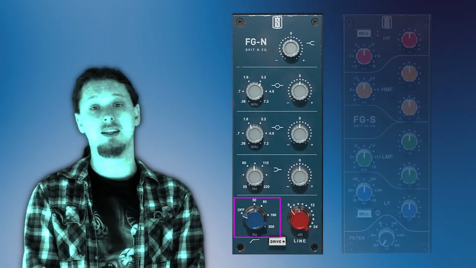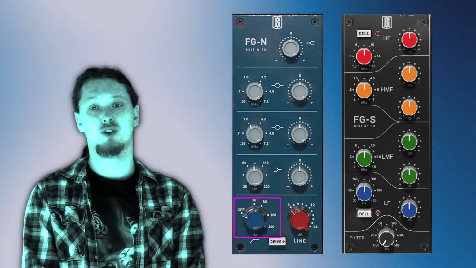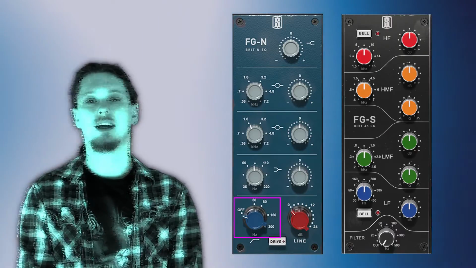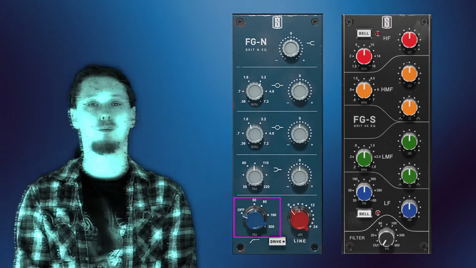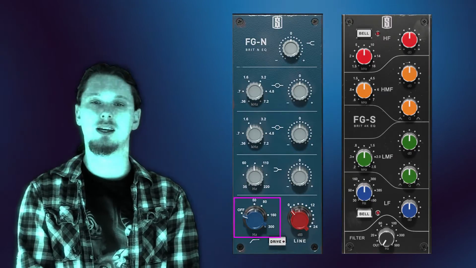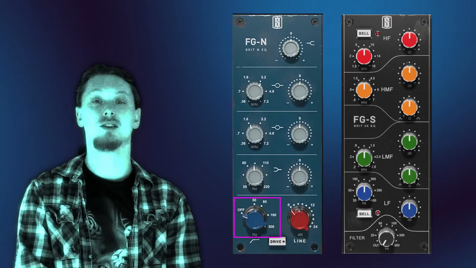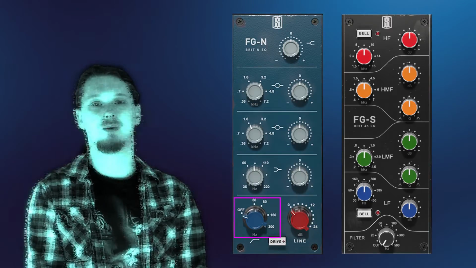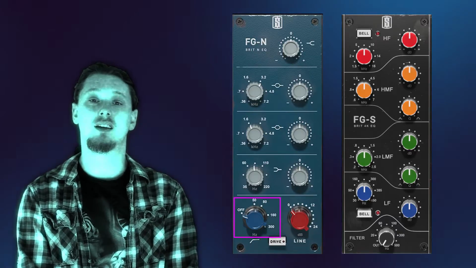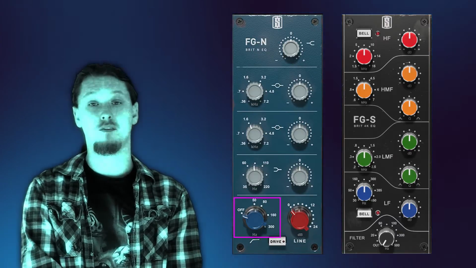Whereas an SSL EQ, for example, has much more specific controls. It has more knobs, which means that you are more free to do what you want with it, but it's a much more aggressive sounding EQ because it's designed to be more surgical, which means that you can correct problems much easier within a mix, but using this EQ may sound a little more obvious to the listener.